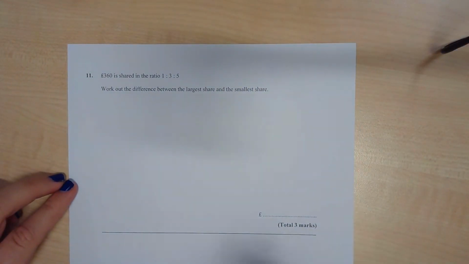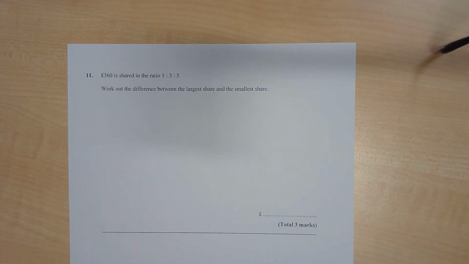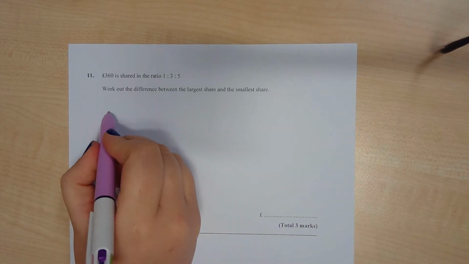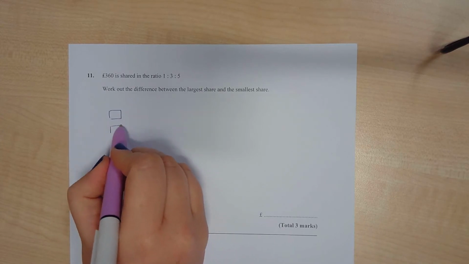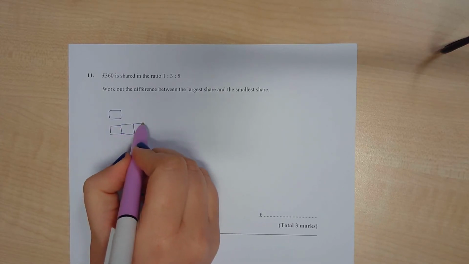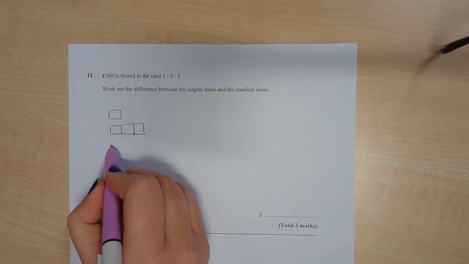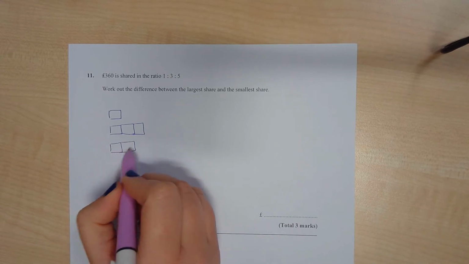Now on to question 11. 360 pounds is shared in the ratio of 1 to 3 to 5. Work out the difference between the largest share and the smallest share. So ratio is always good to do with boxes. So I've got 1 part, got 3 parts, and I've got 5 parts.